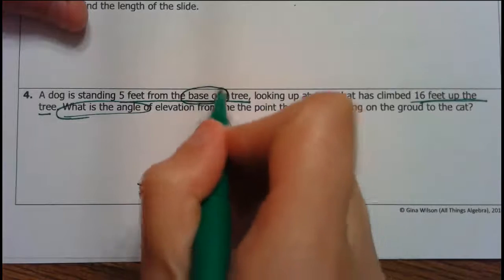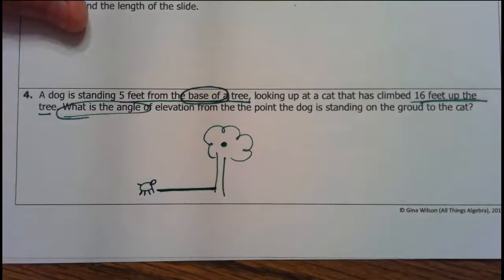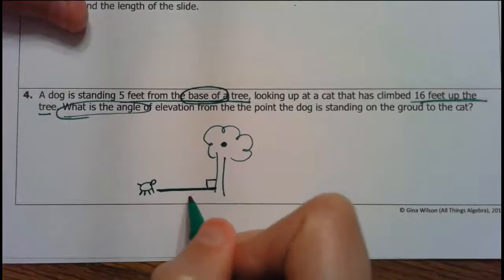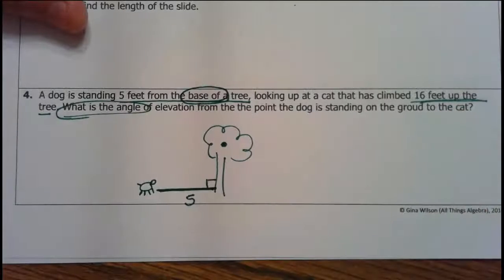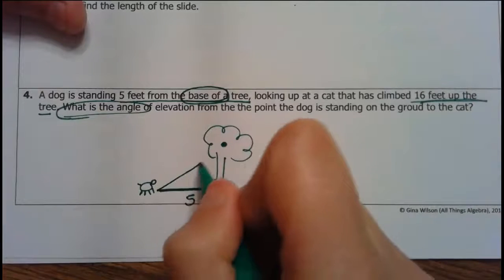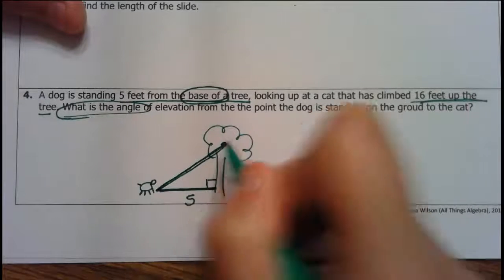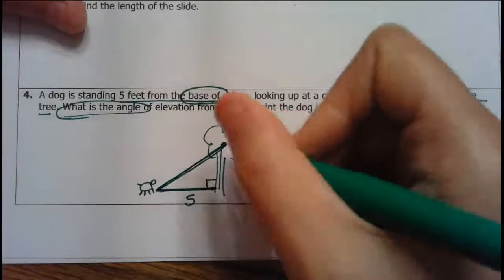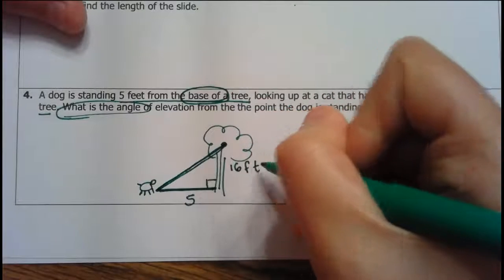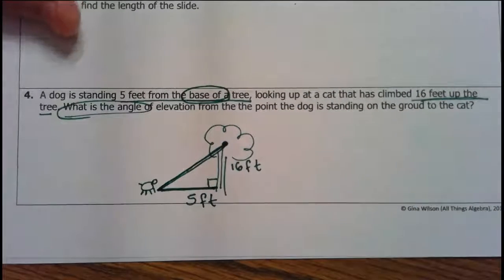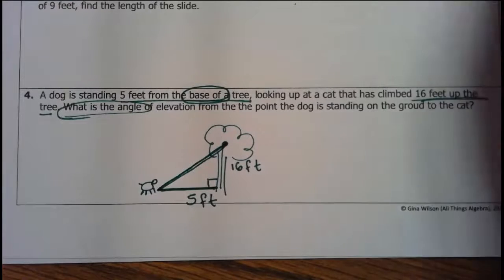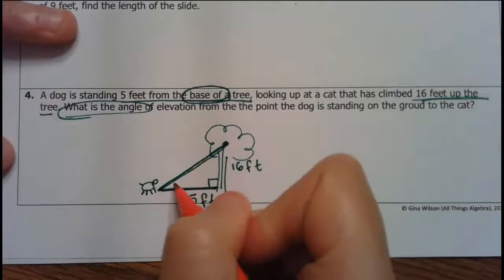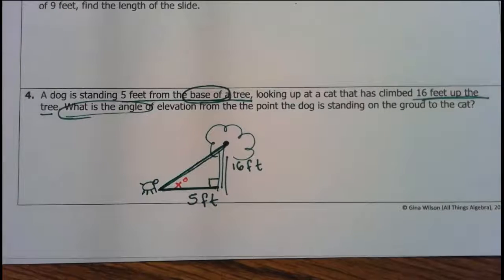Just like I said last time, the word base means that's across the ground. So this is 5 feet. Trees go straight up and down, so that's going to be my right angle. And he is looking at the cat that's in the tree. And we know that that cat has climbed 16 feet up in the tree. Now what they're asking me is, what is the angle of elevation? So what is this angle that the dog is looking up at to see that cat?